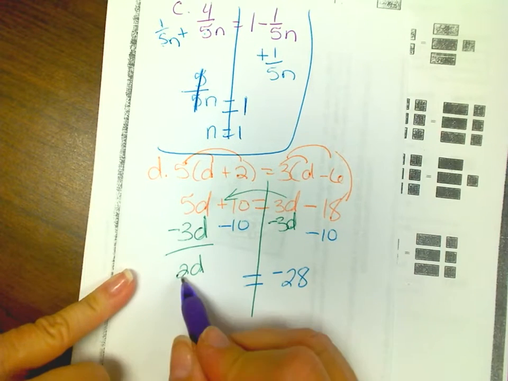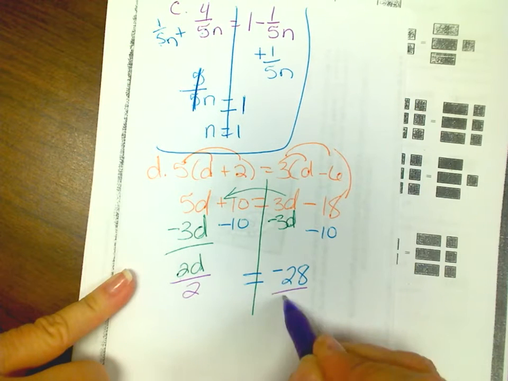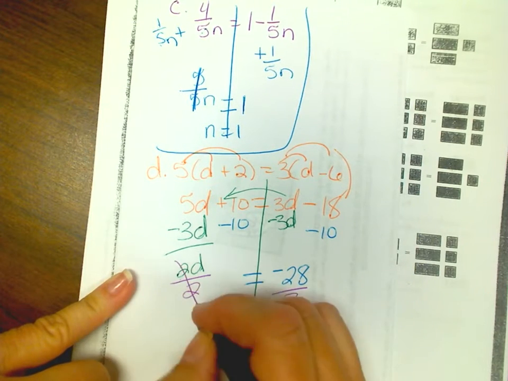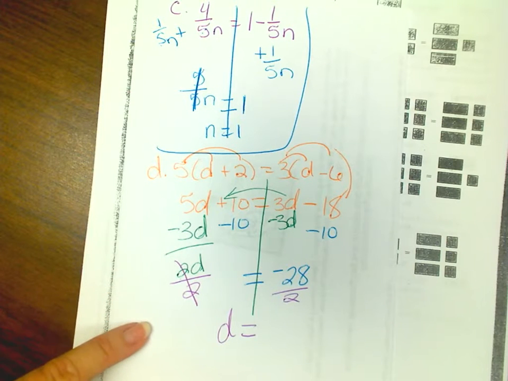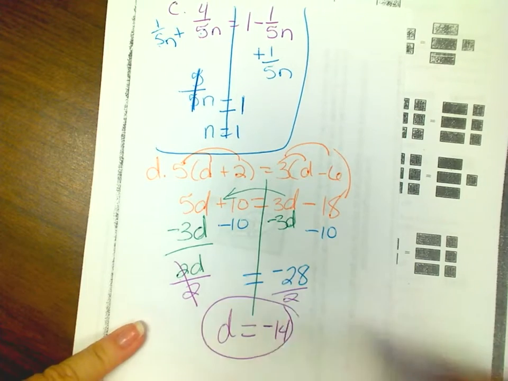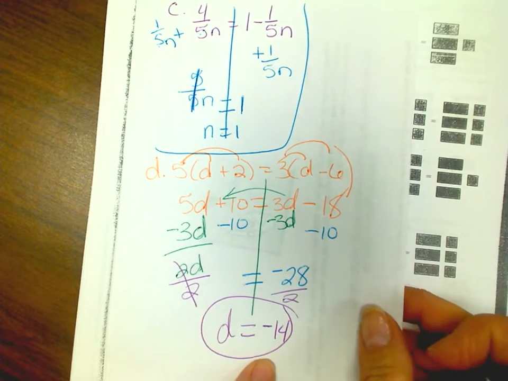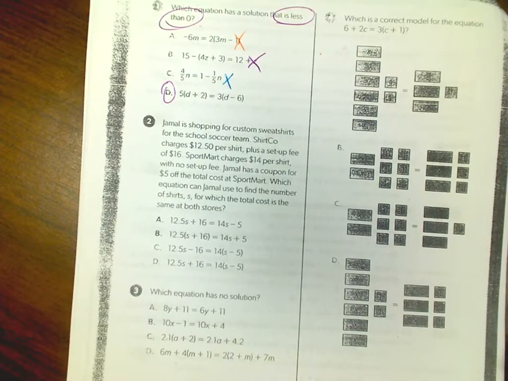So my next step, 2d equals negative 28, is divide by 2, divide by 2. That becomes 1, which is d equals. And then you have negative 28 divided by 2 is going to become a negative 14. And negative 14 is less than 0. Wasn't hard, but it took a little while to do that. Number 2.